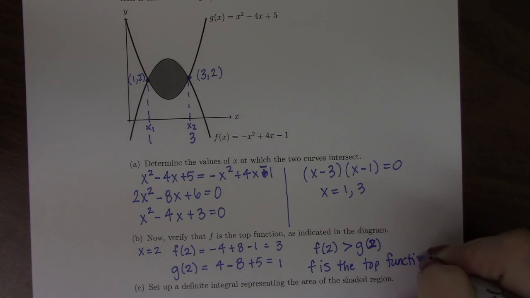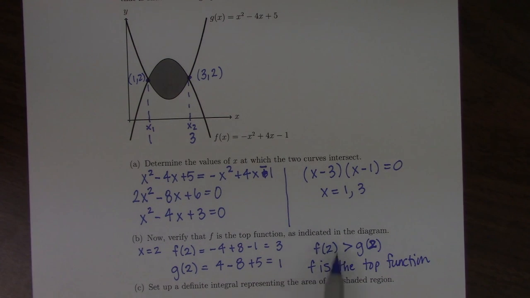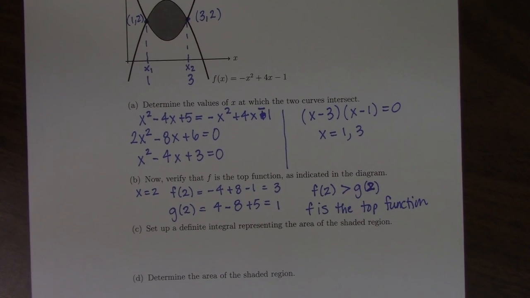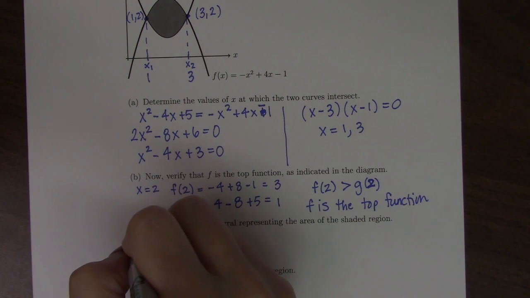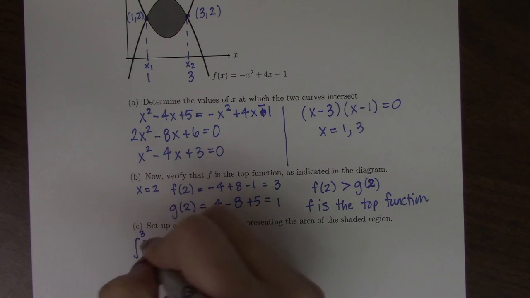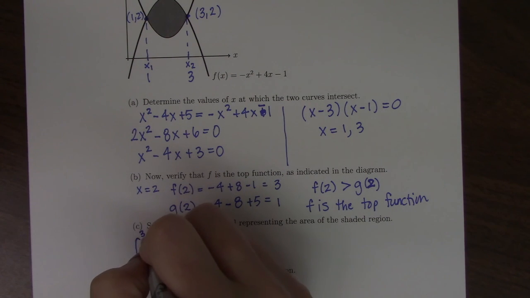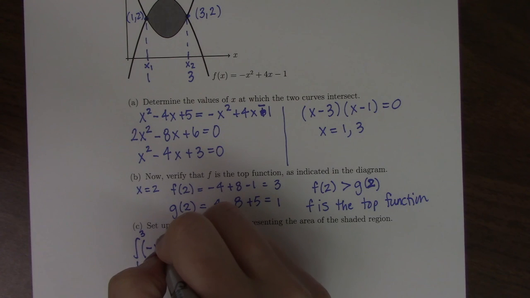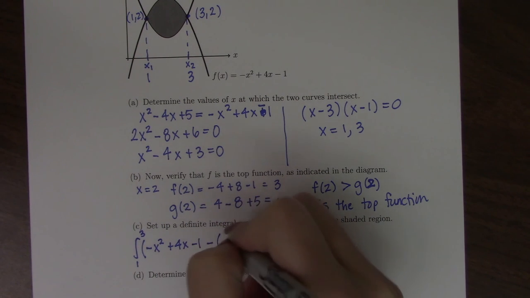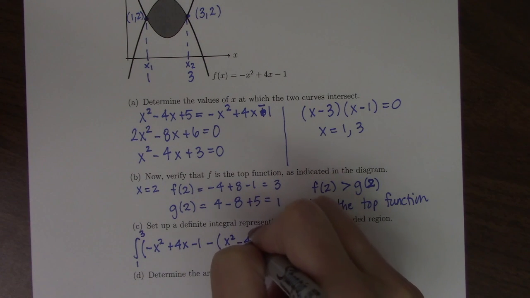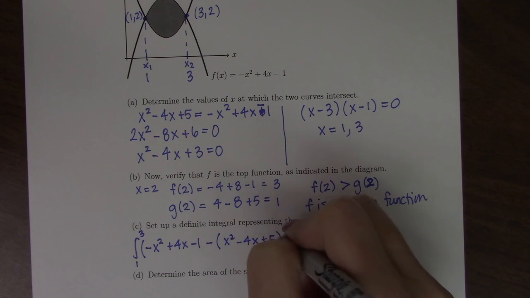So even though we knew this by looking at the graph, if you can't graph it, this is the way you could verify. So set up the definite integral representing the area of the shaded region. So we're going to say, it's 1 to 3 of f of x, which is negative x squared plus 4x minus 1, minus g of x. So you have to subtract the whole thing, so I need parentheses because I need that negative sign to distribute properly.